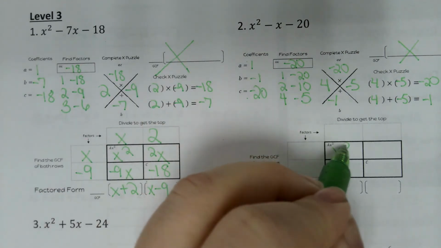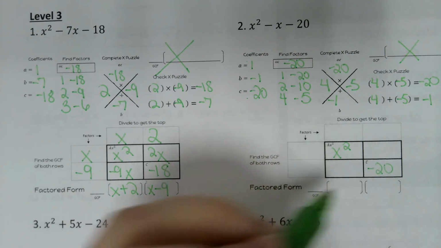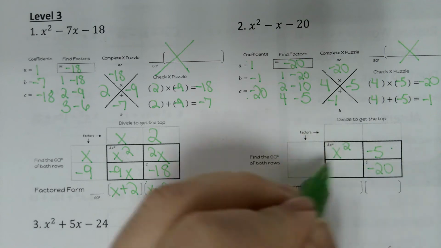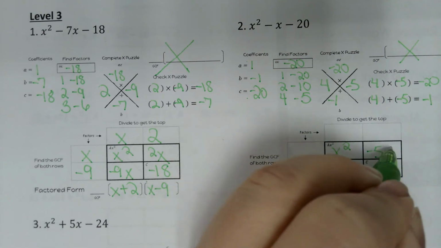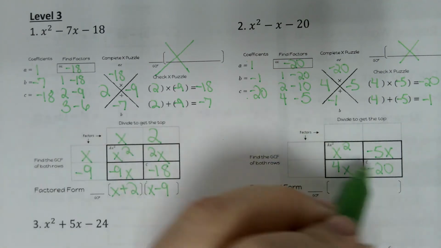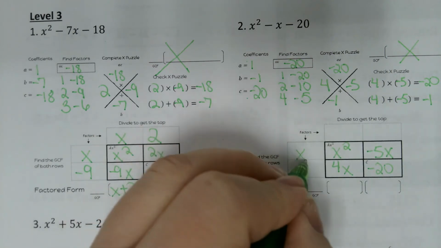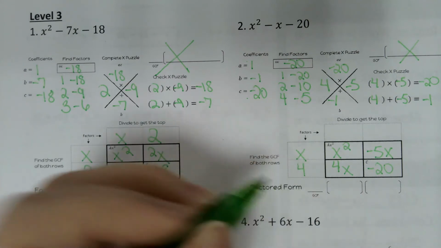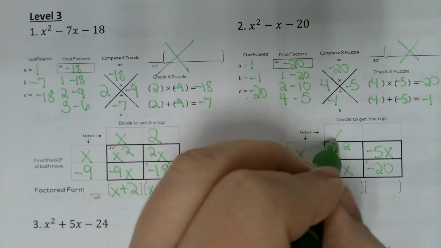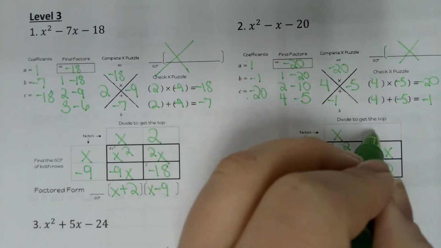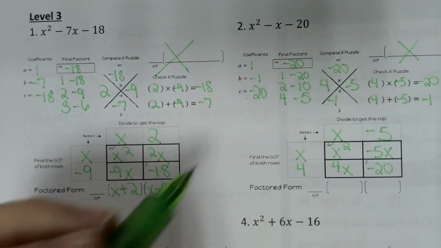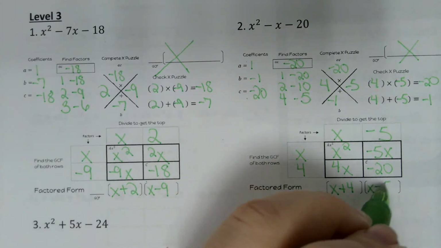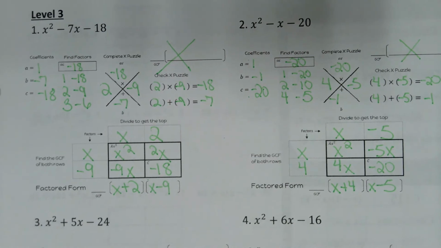First term, first box. Last term, last box. Then we have negative 5 and our 4 with x's from the middle term. What can I take out of the top row? X. Out of the bottom row, I can take 4. The left side, x. The right side, a negative 5. So x plus 4 and x minus 5 are my solutions.